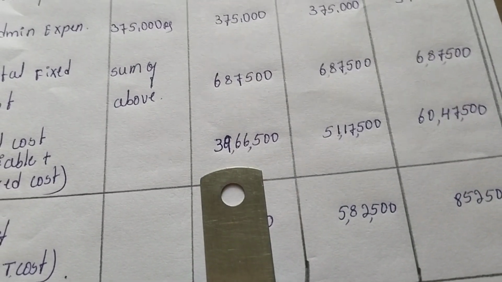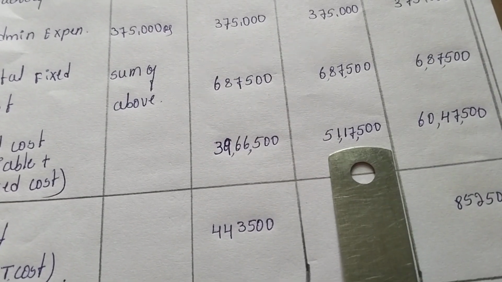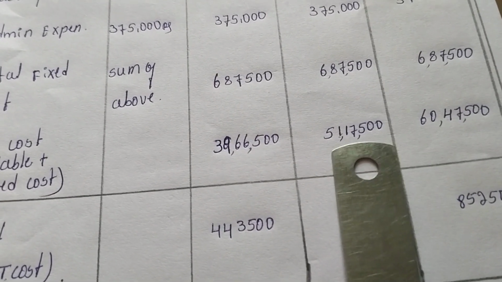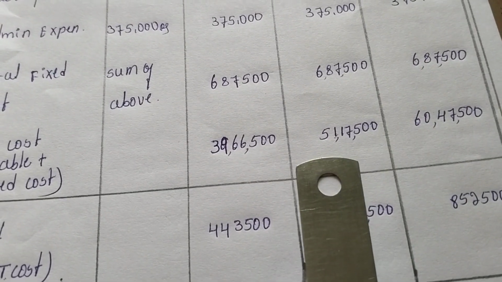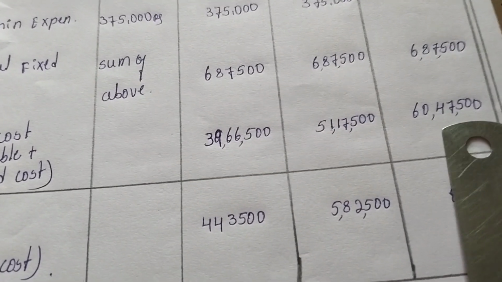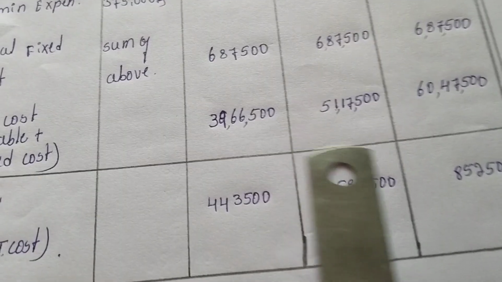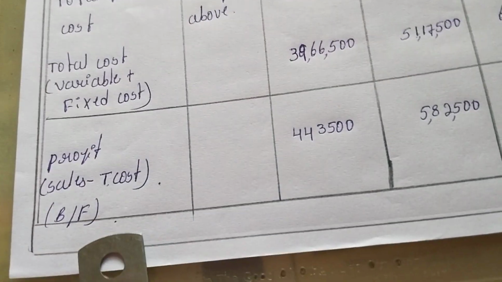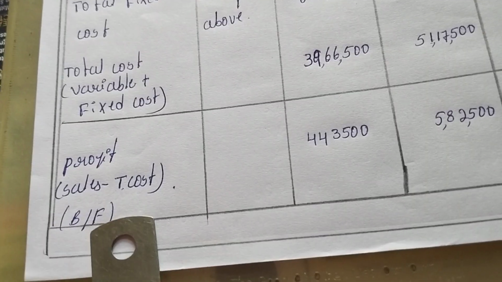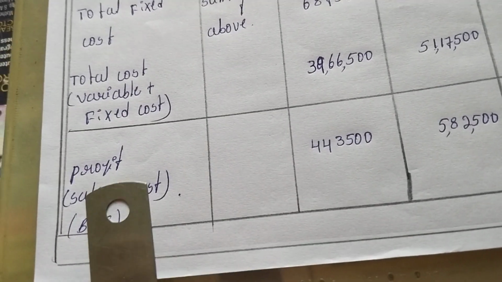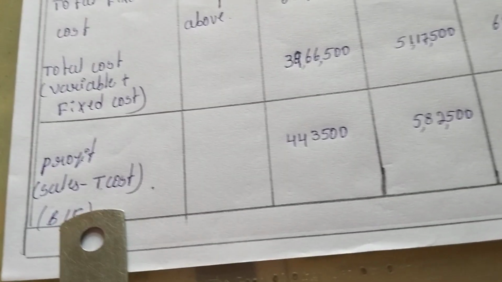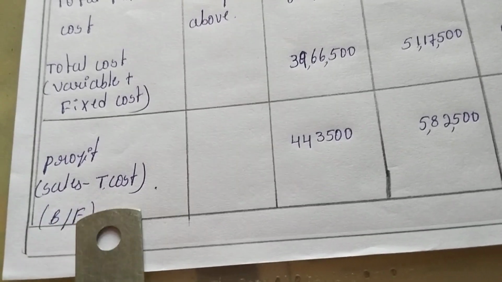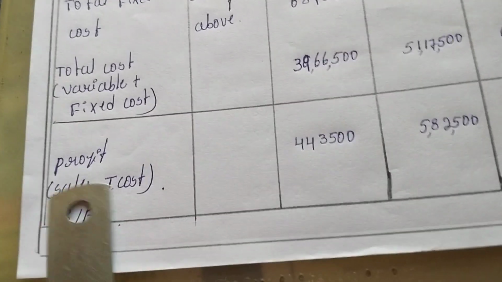Total cost, variable cost plus fixed cost, we have 39,66,500 at 60% capacity, 51,17,500 at 80% capacity, and 60,47,500 at 100% capacity. Using this total we calculate profit. Profit means sales minus total cost. That we take as profit.